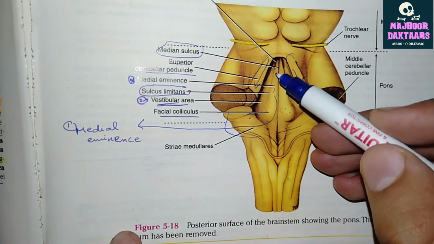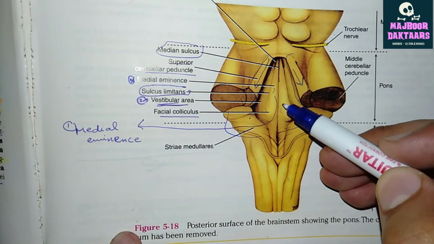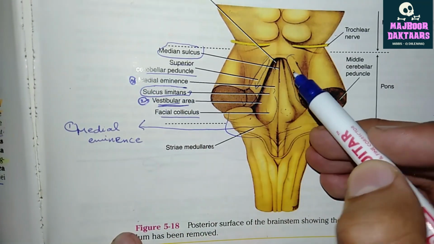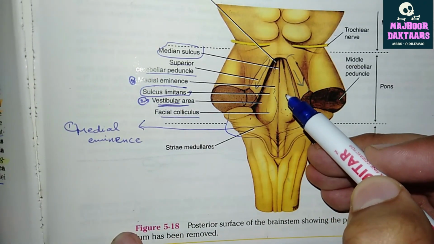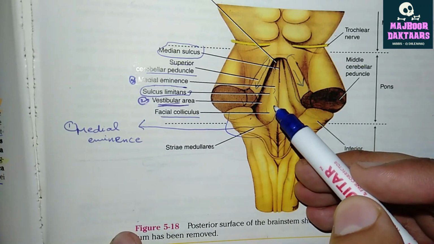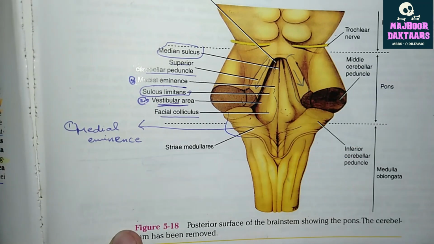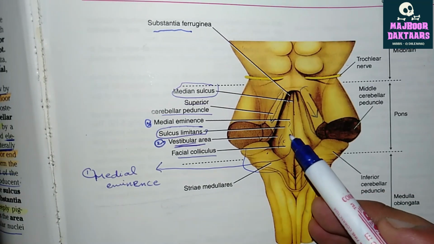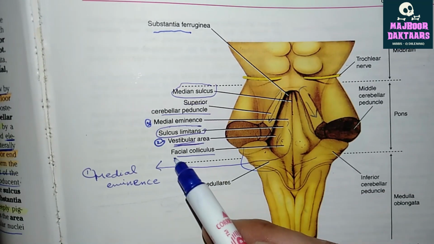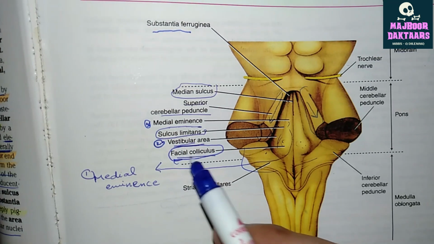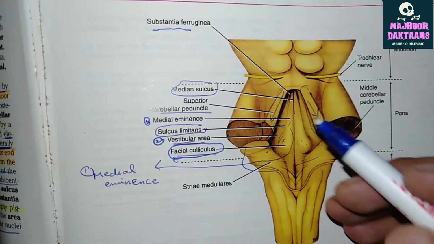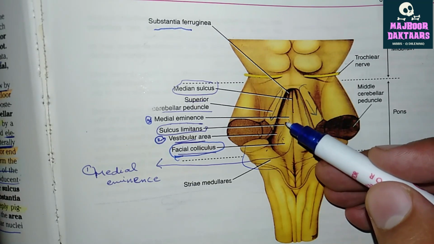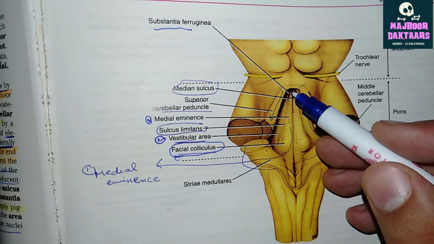Now there are elevations lateral to this sulcus which are known as the medial eminence, this one and this one, and you can see that this medial eminence is expanded inferiorly, and this inferior expanded portion is known as the facial colliculus. Now this medial eminence is bounded laterally by another sulcus known as the sulcus limitans.